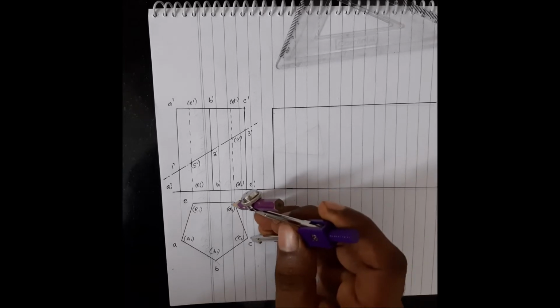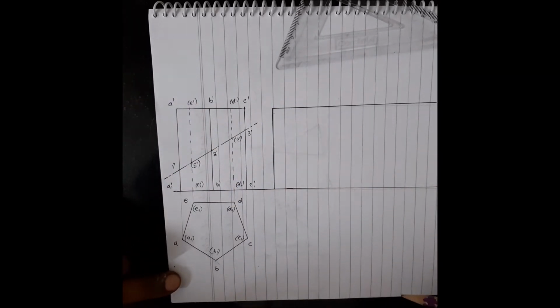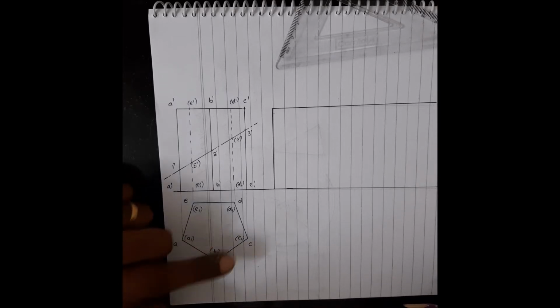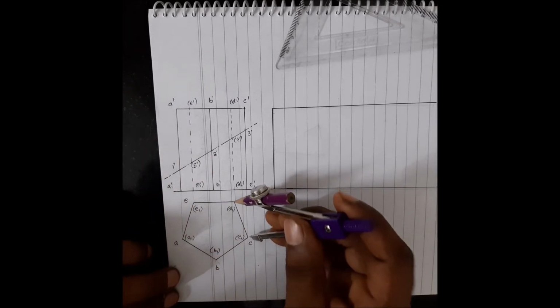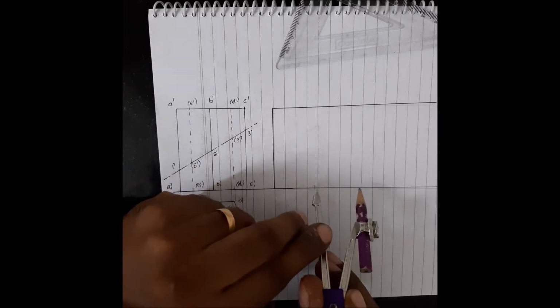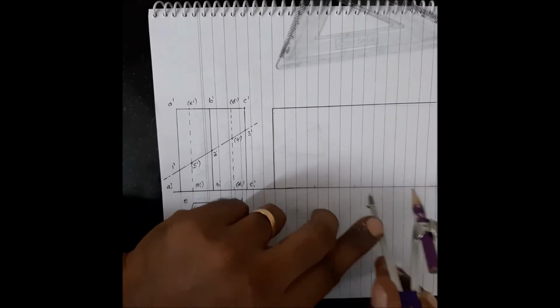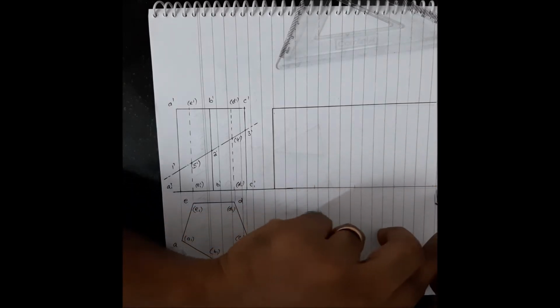Then I have to draw 5 rectangles. Why 5? It's a pentagonal prism, 5 sides, 5 rectangles. So you take the base edge length and keep on cutting arcs. How many arcs? 5 arcs. 1, 2, 3, 4 and 5. 5 goes here.